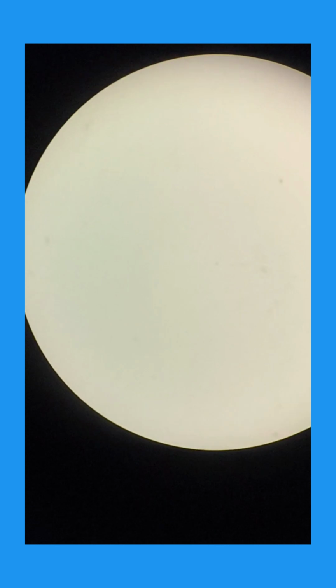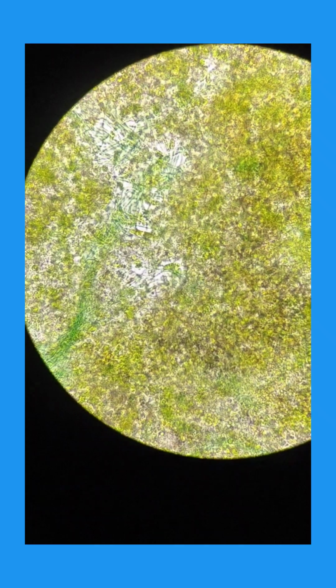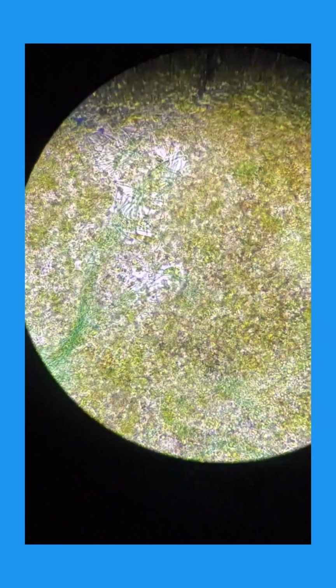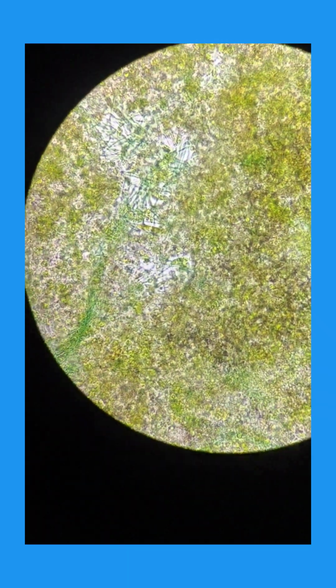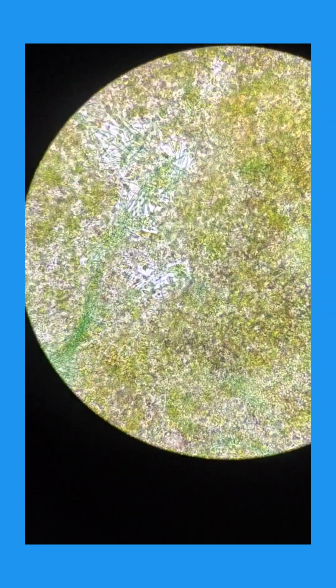You will have to see through the eyepiece for the exact or correct position of the slide. I am using that adjustment knob. So this is the slide of blue-green algae, which you also call cyanobacteria.